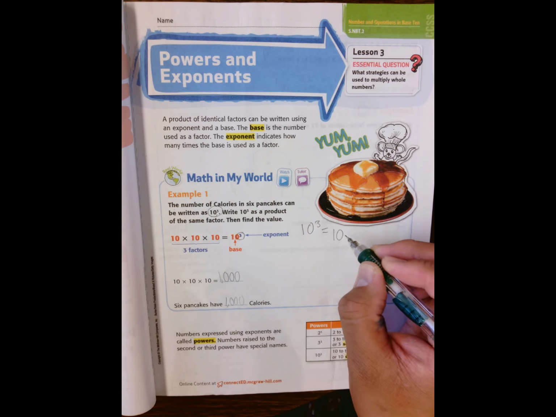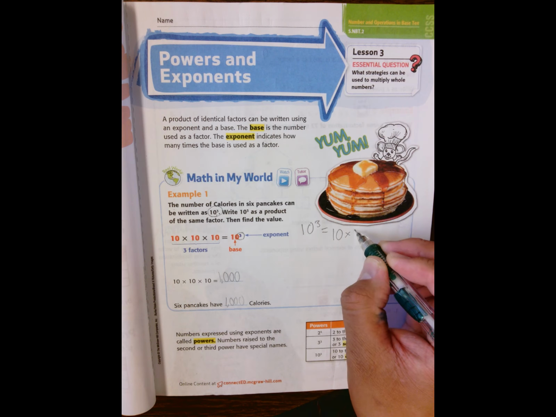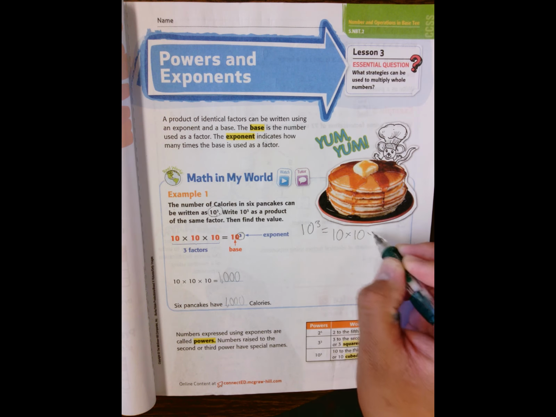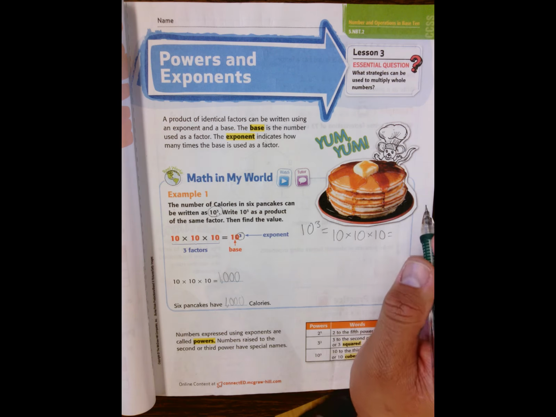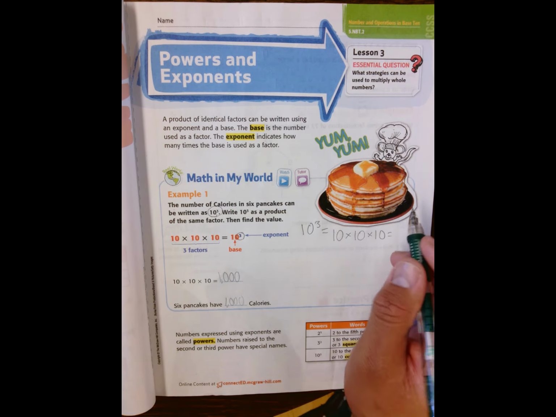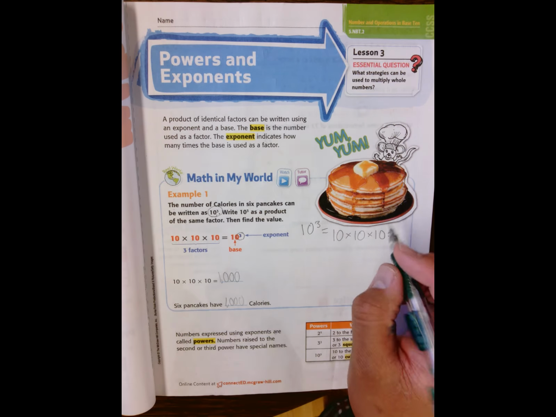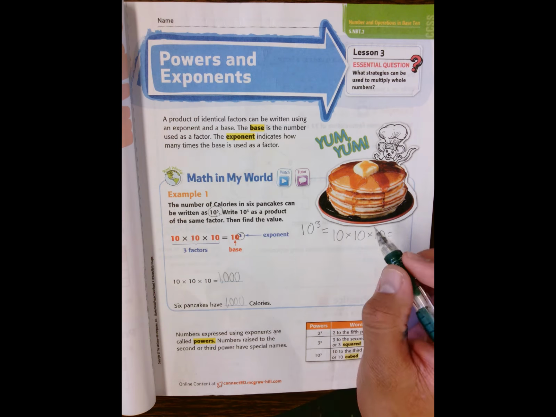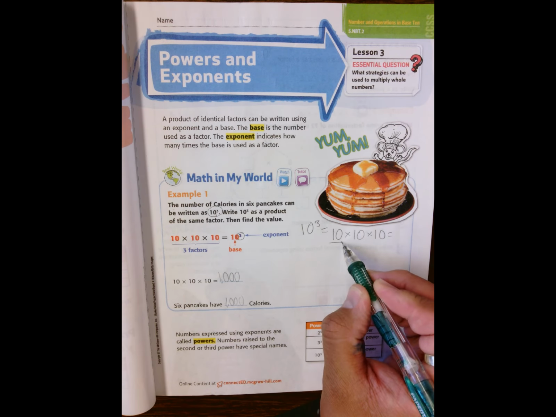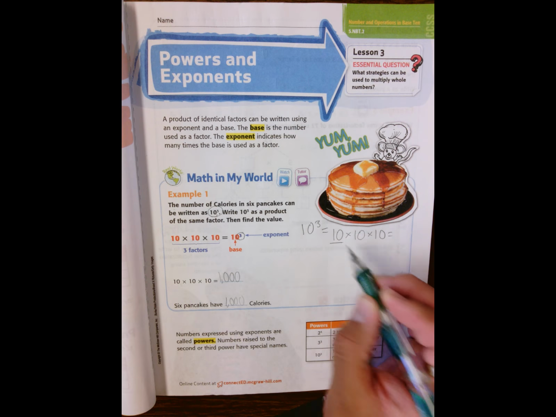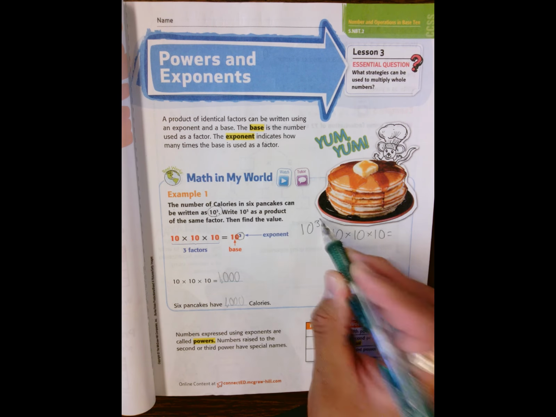Everyone repeat after me: 10 times 10 times 10. Remember last night's homework where we kept saying 256 would be 2 times 2 times 2 times 2, and it just kept going on and on? There's a simpler way to do that. We're just going to write down the base, the number that is being factored, and how many times we're factoring it, which is the exponent.